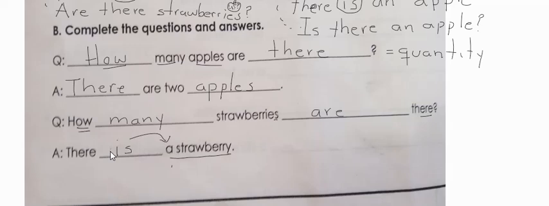So we are going to continue practicing with this topic. We'll have to write so many sentences using how many in order to clarify this idea.